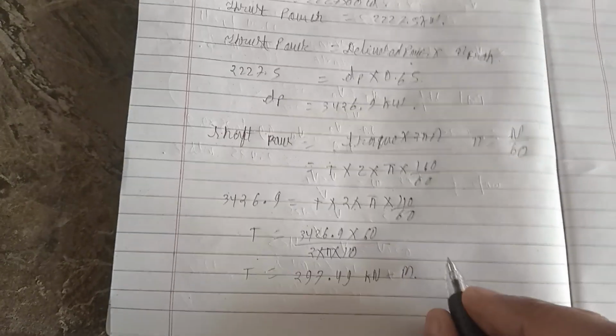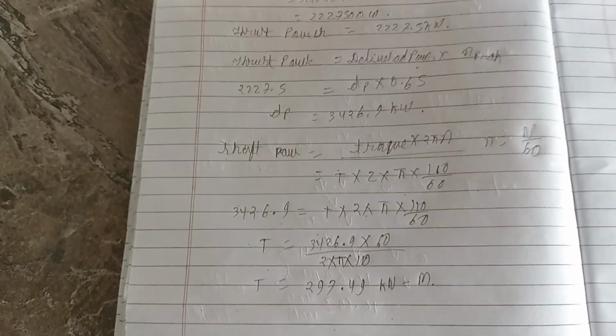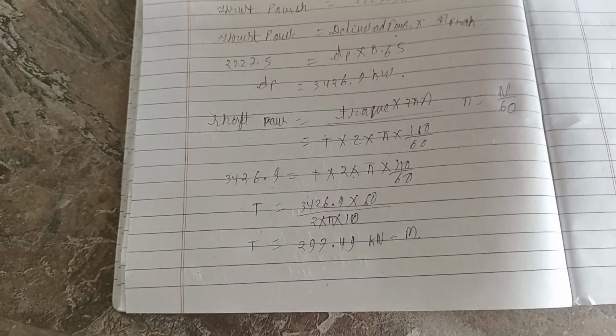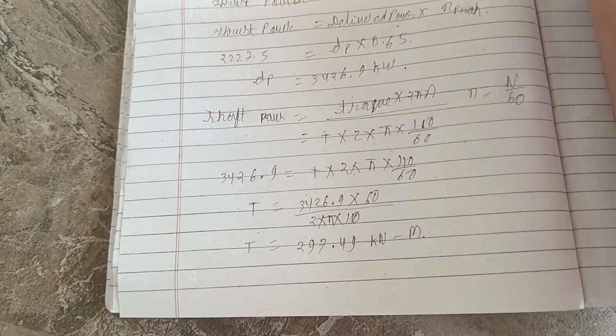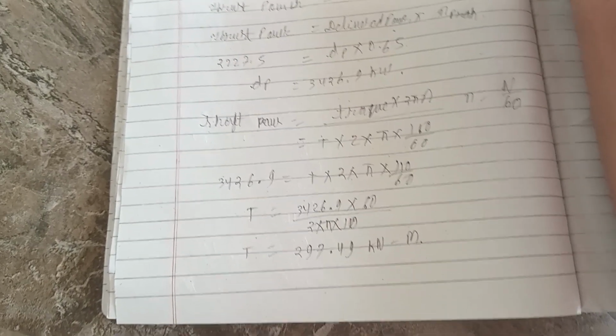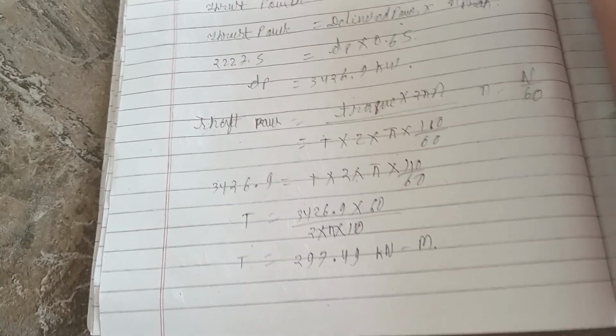So power is in kilowatt, so torque is in kilonewton meter. So this is the answer for the fifth part. Okay. Now, so this is the question, and I hope it is clear for you. So you can pause the video and have a look at it again. Thank you so much.